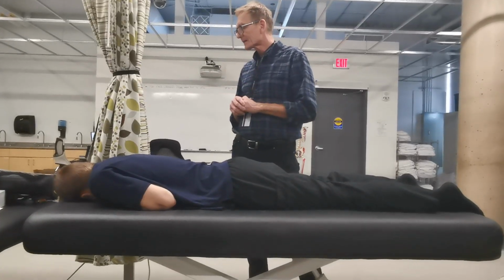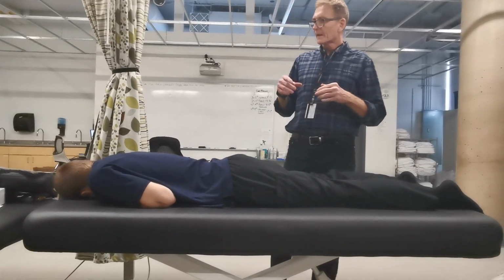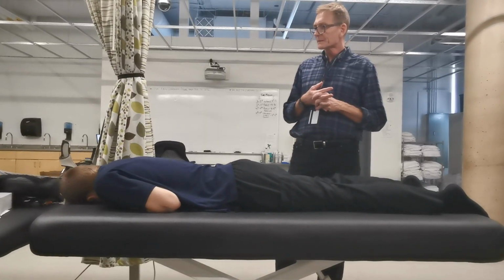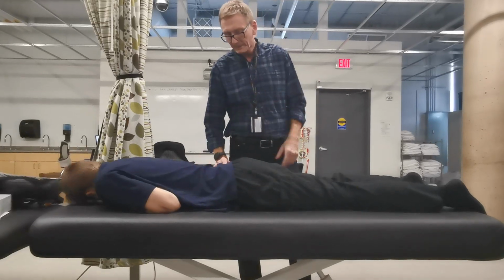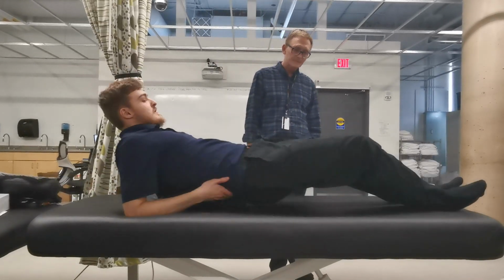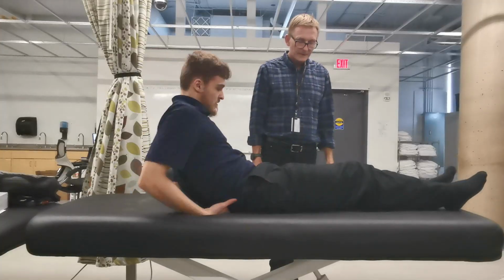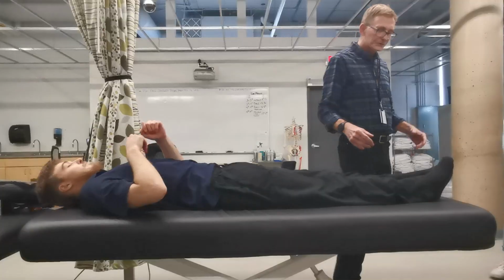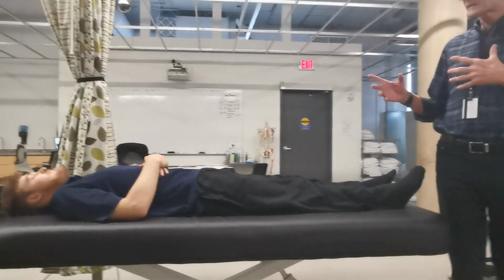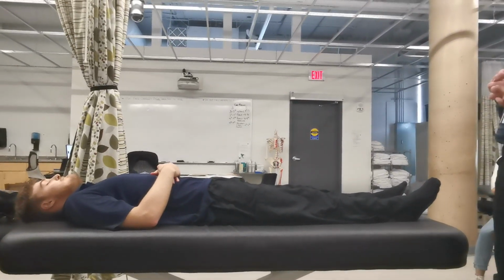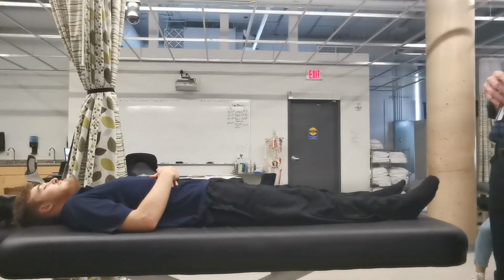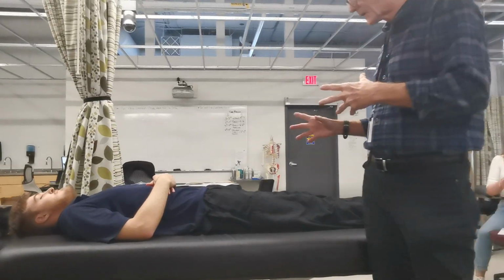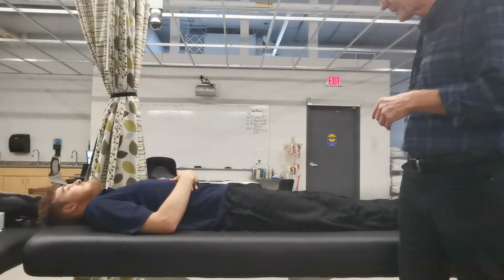So that's my length and strength test. And now all I've got left to do is my special test. So I'm going to get you to turn over and lie down. Because it's an anterior thing, you could do something like a Thomas test if you wanted. But I'm going to do a quadrant test or a figure-four test.